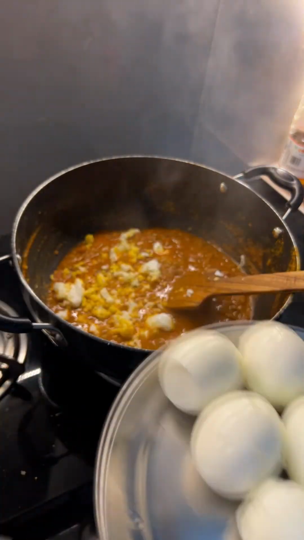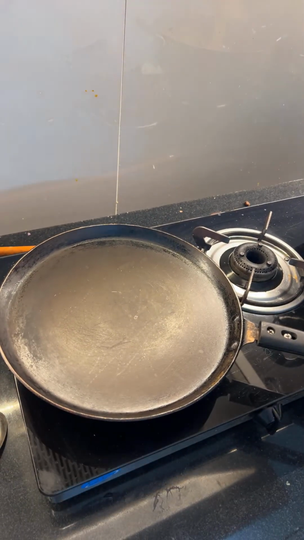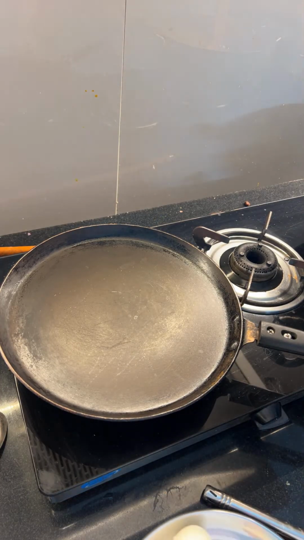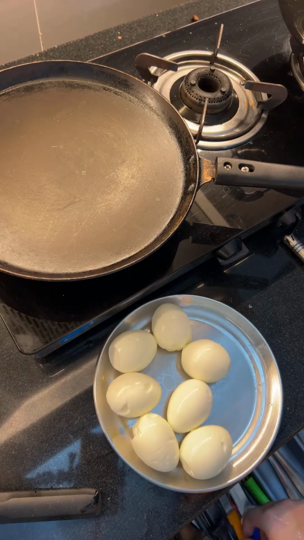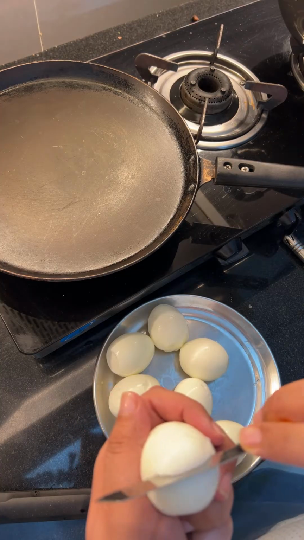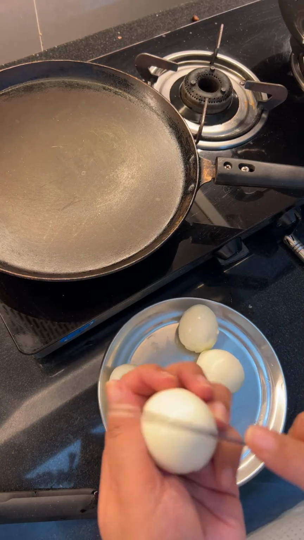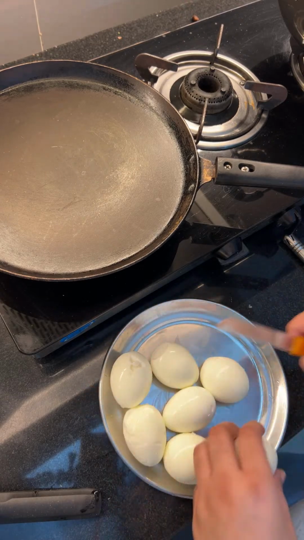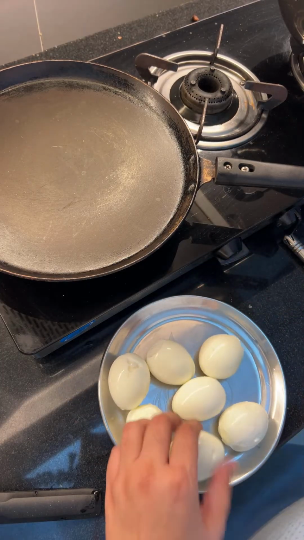So I have my boiled eggs. Let me shift the camera here because I would need a pan to do this while this cooks. I hope you can see what I'm trying to do. So I have my knife. What I'll do is I'll just make cuts on my eggs. Some people cut it in half. Right now I'm going to fry them a little, or you can say roast them. I will not deep fry them in oil. I won't do that.